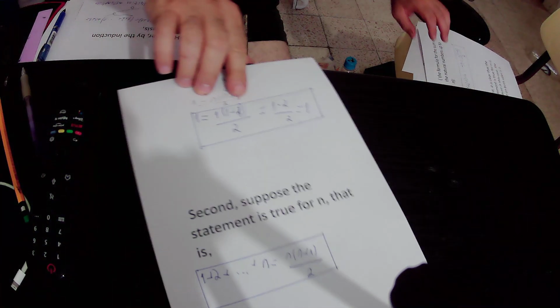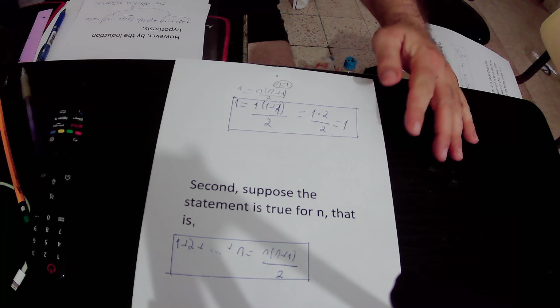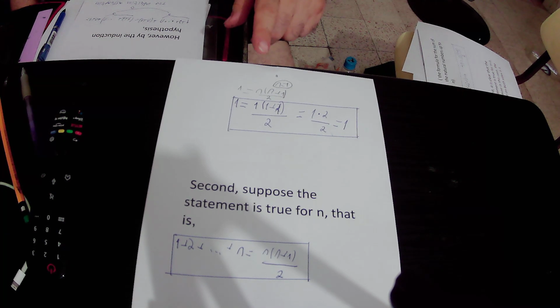As you can see here, for n equals 1, it is 1 times, in brackets 1 plus 1, divided by 2, so it is 2 divided by 2 equals 1. So 1 equals 1.